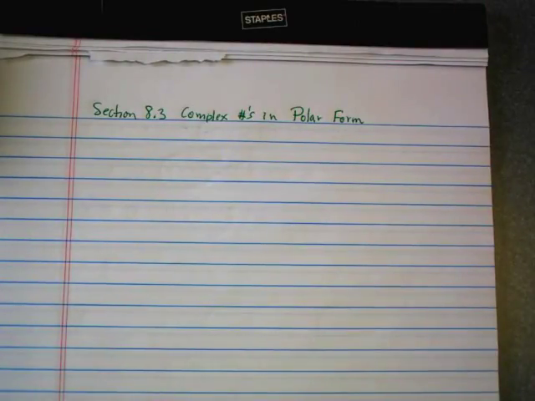So today we're going to talk about complex numbers in polar form. You've seen complex numbers before. What do you know about complex numbers? They're complex. What makes them complex? Complexity. This is kind of circular reasoning here. What's a complex number?